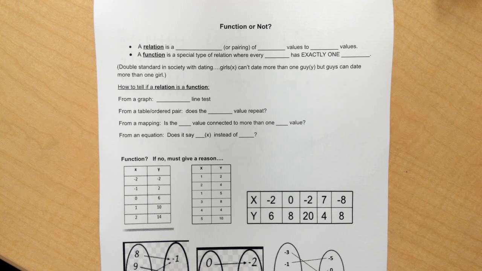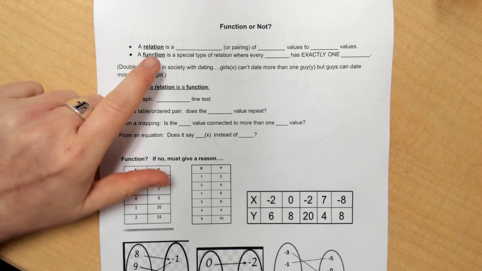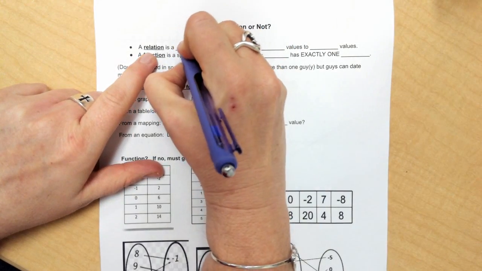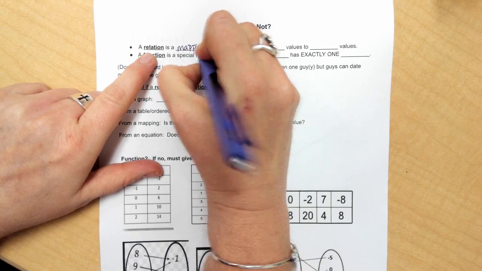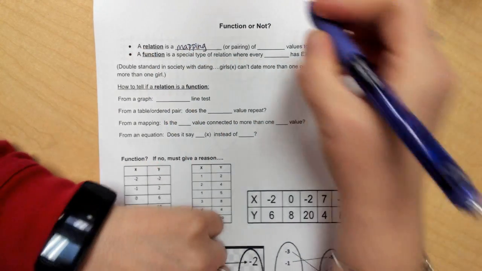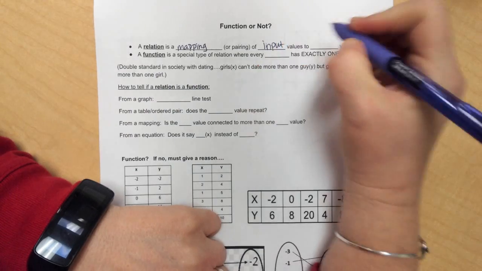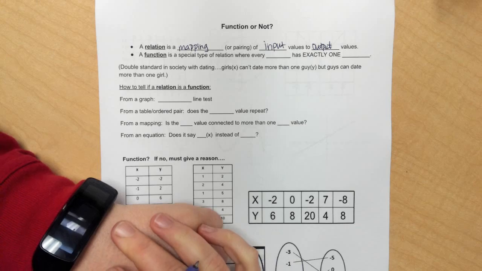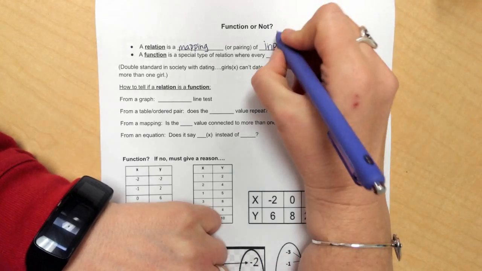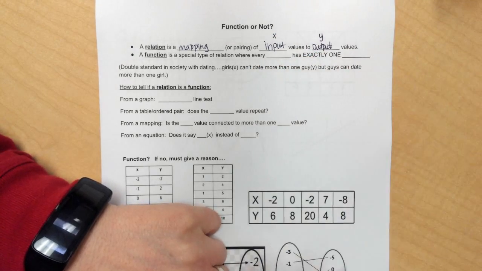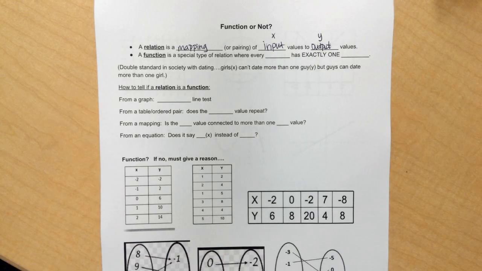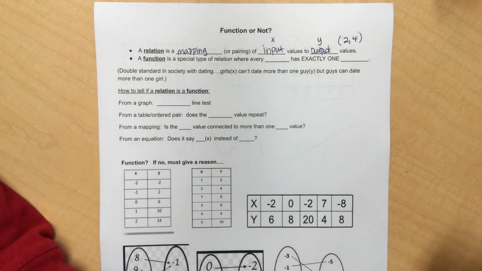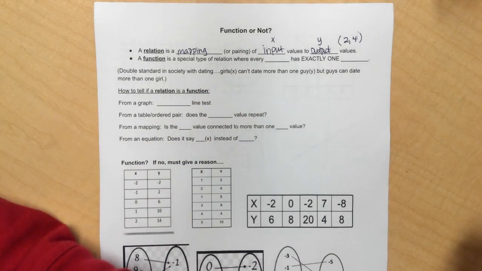When I'm trying to decide if something is a function or not, I need to understand, first of all, everything is a relation, and that's just a mapping or a pairing of input values to your output values. And if you remember from the last set of notes we did, the input is X and output is Y. So we're talking about you have an XY pairing. In other words, something like 2, 4. That would be a relation. 2, 4. They're mapped or paired together.